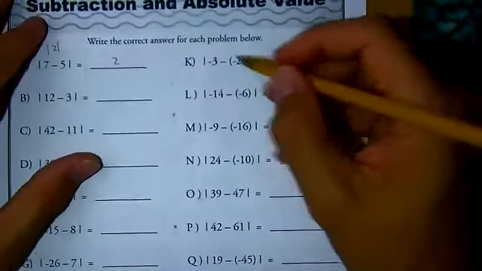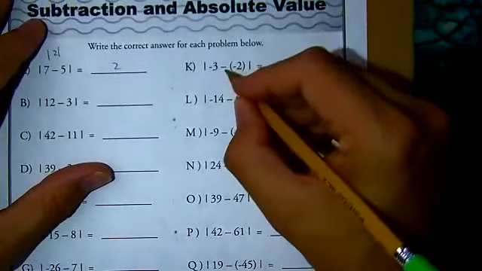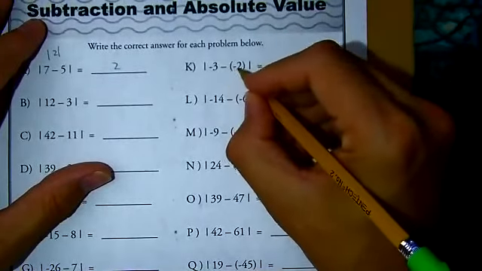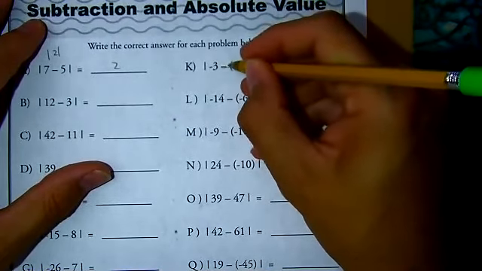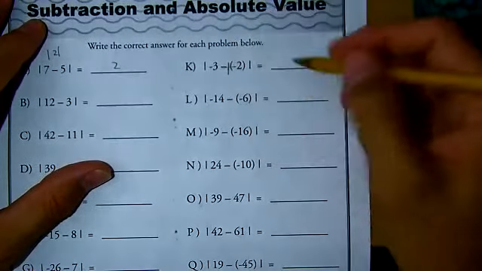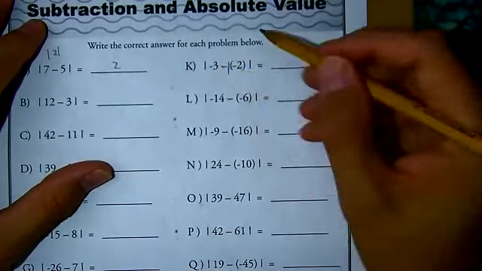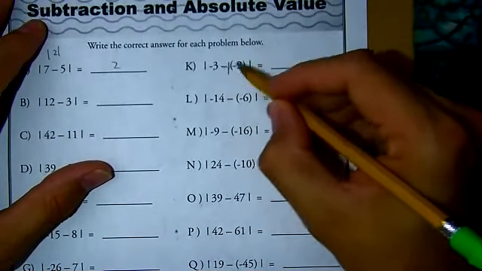This one right here, if you remember your rules, you can't have two negatives touching each other. So you would turn that double negative into a positive. So now you're adding these numbers. So you got -3 and 2.